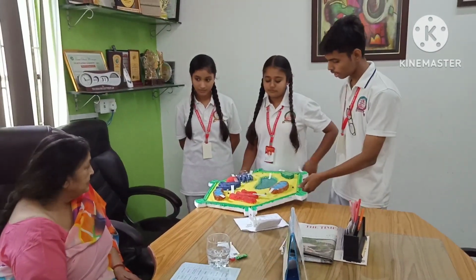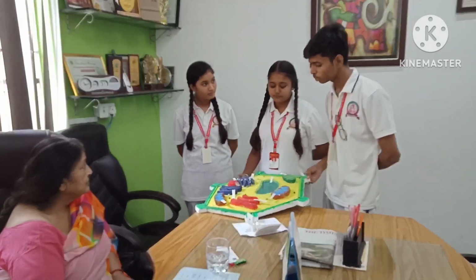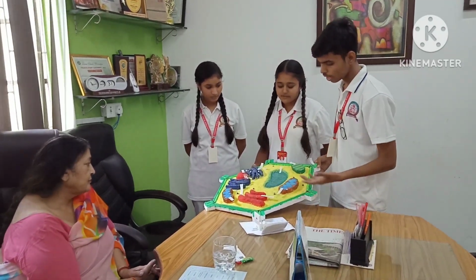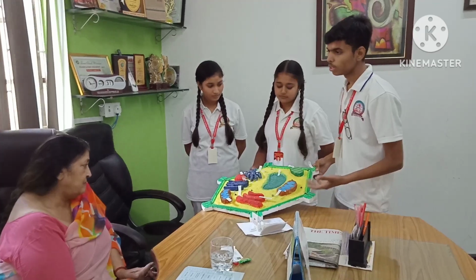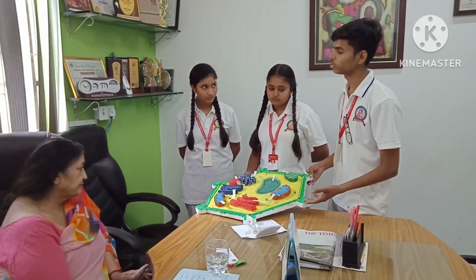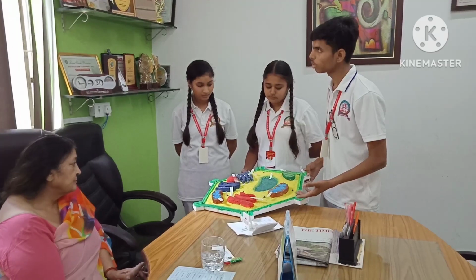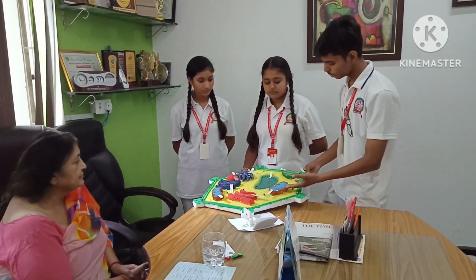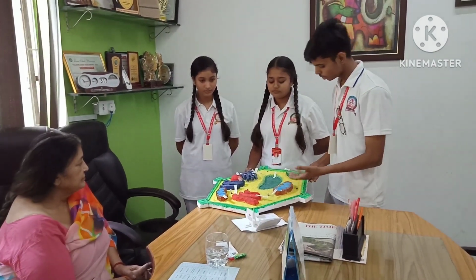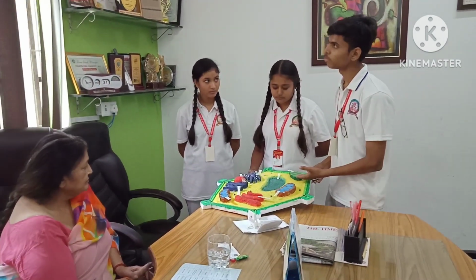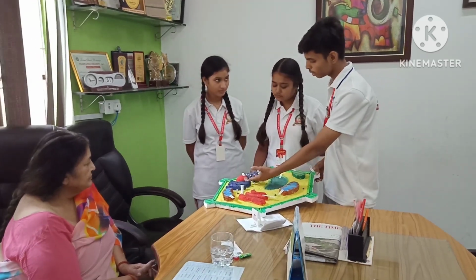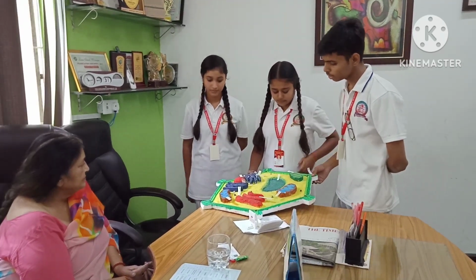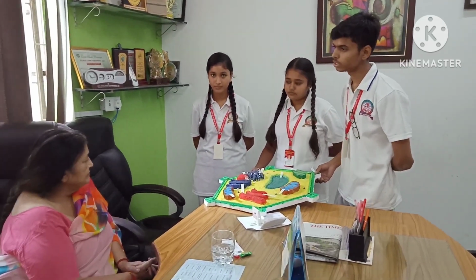Today I got the opportunity to discover our cell. As we know, this is a plant cell, which was discovered by Robert Schwann in 1831. It is mitochondria, which was discovered by K. Potter. It is chloroplast, which was discovered by Schimper. It is nucleus, which was discovered by Robert Brown, and the cell was discovered by Robert Brown in 1865.